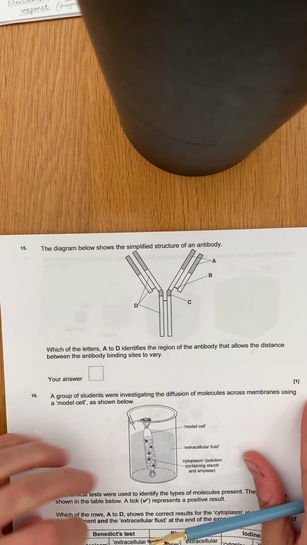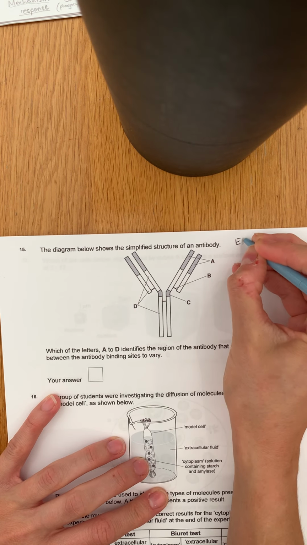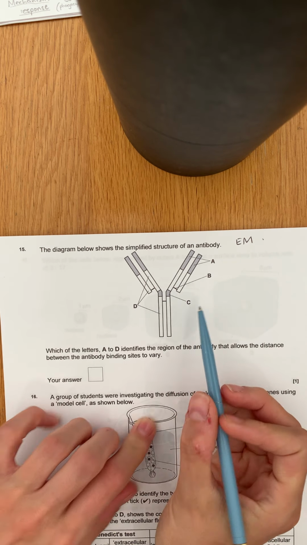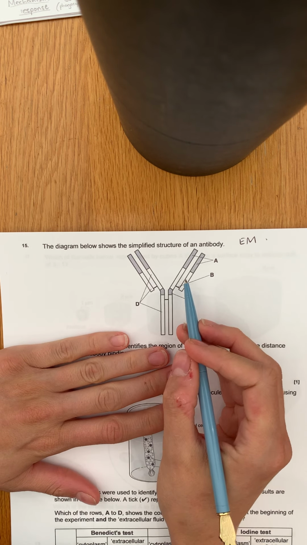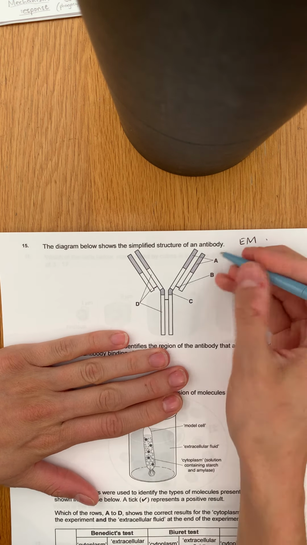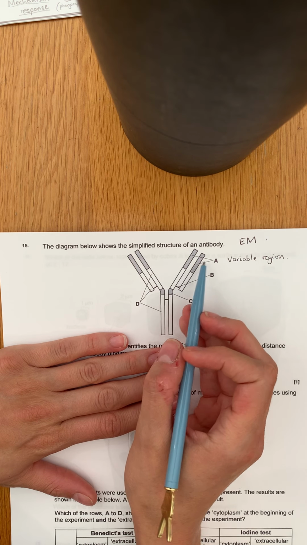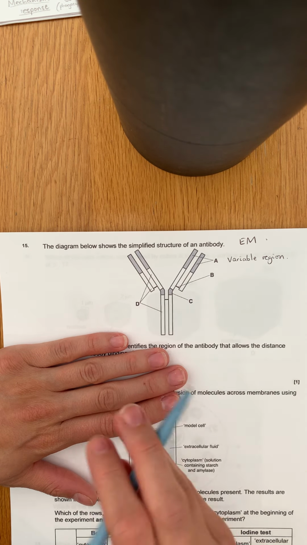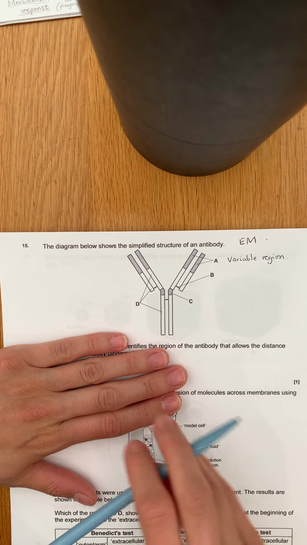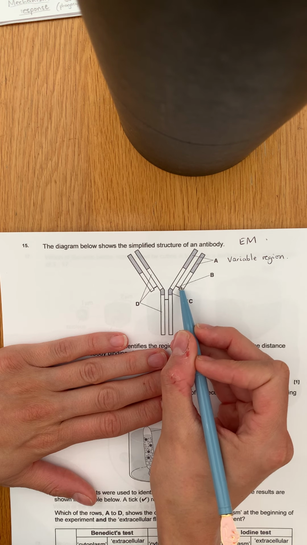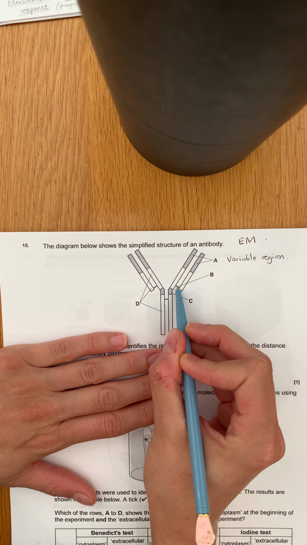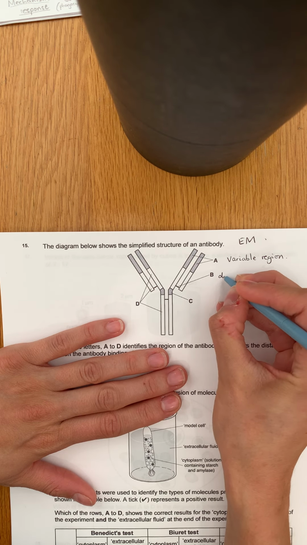Okay, next one, antibody. So this is my stuff. You should be looking and you should be thinking before you look at the question again. A, right, that's our variable region, which has a specific shape, which is going to bind to our antigens on the surface of our pathogens. B, this is our disulfide bridge holding it together.